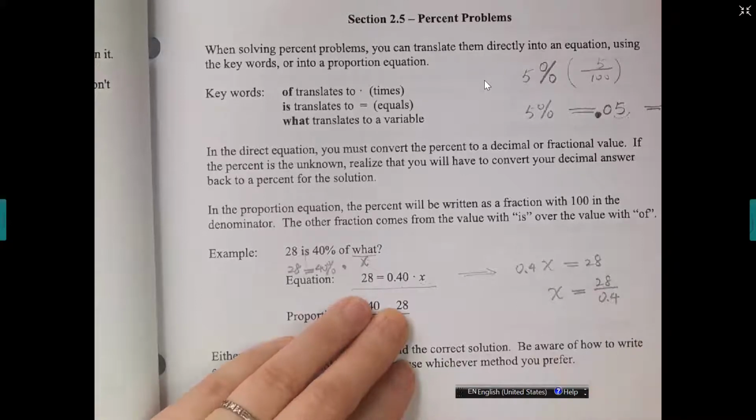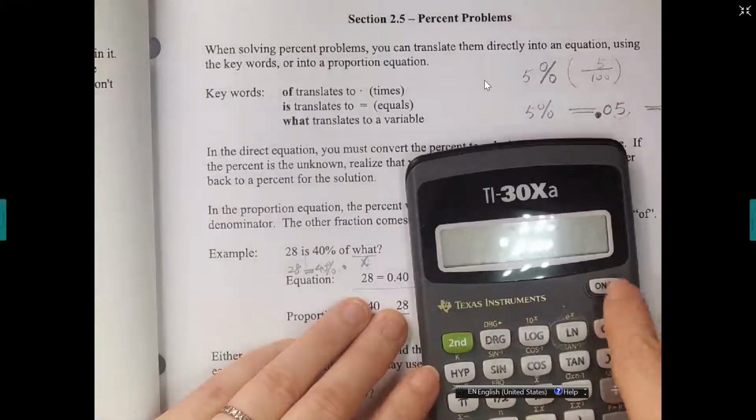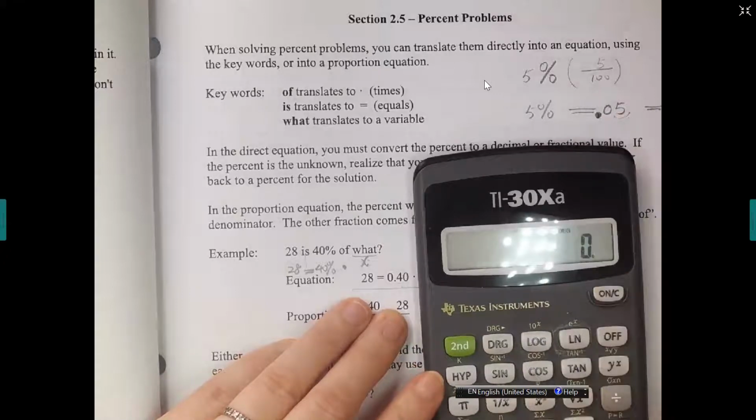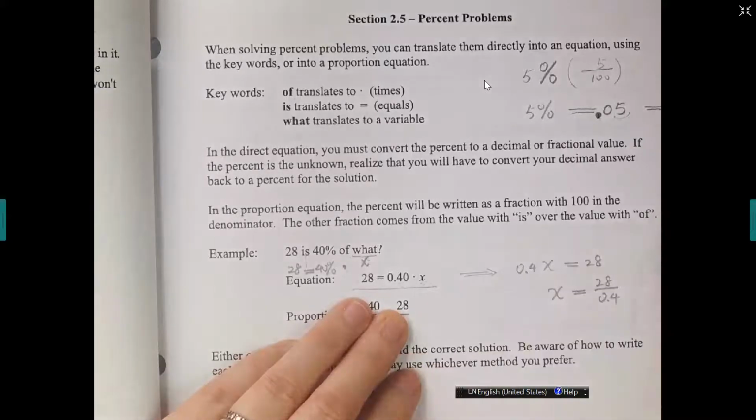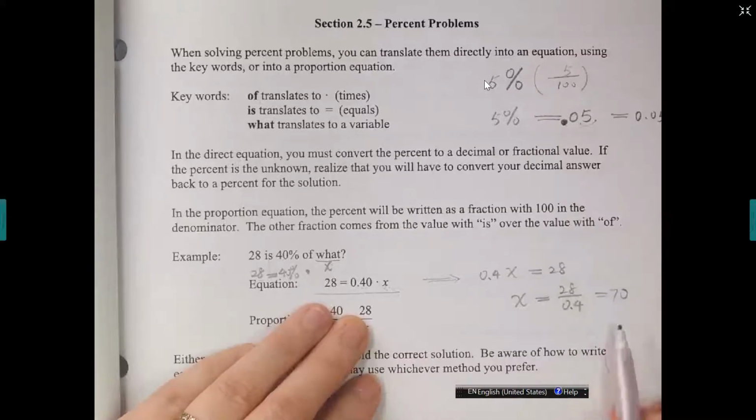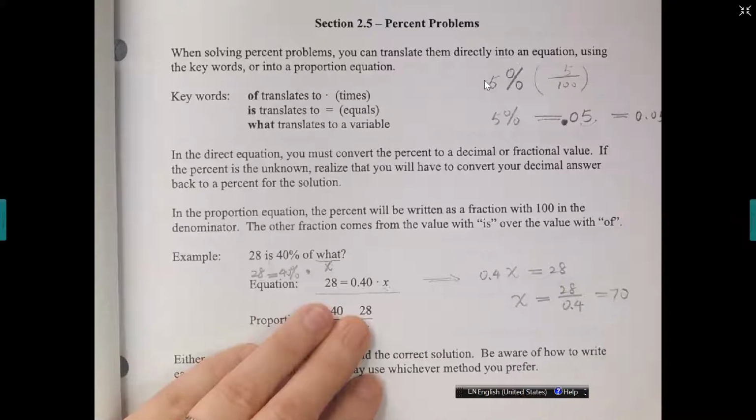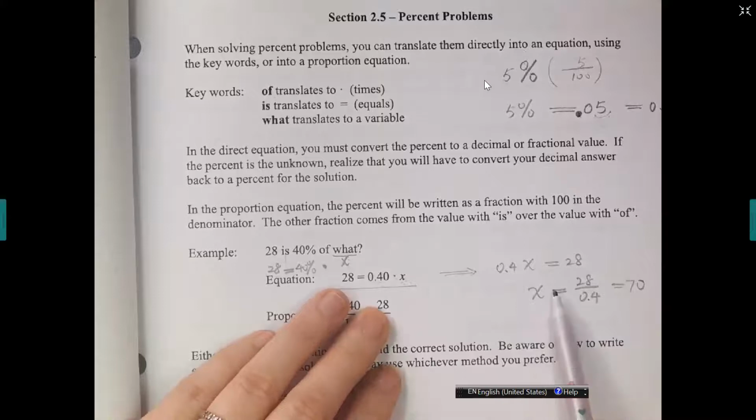So what I have here, I have my calculator, and I use 28 divided by 0.4 equals what? Equals 70. So x equals 70. Final answer. Just don't be afraid of the decimal number. Use your calculator to help you. So this is the first way.